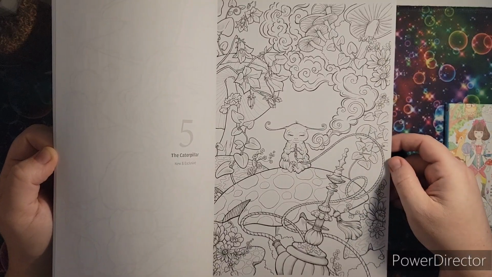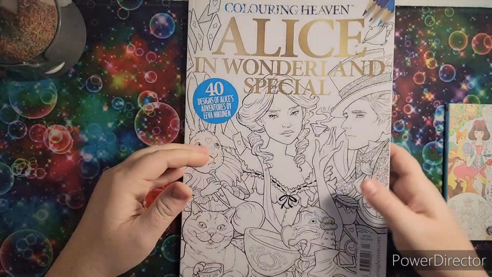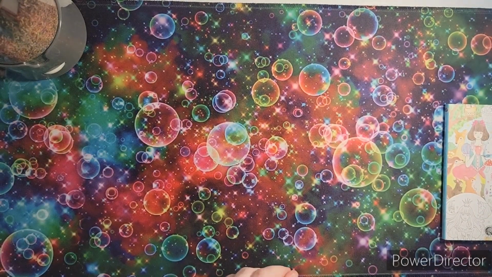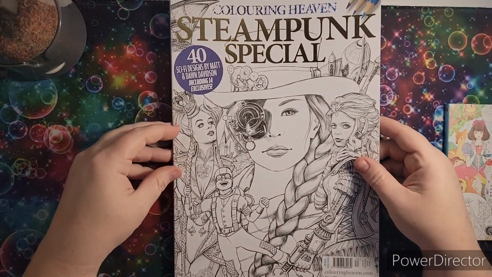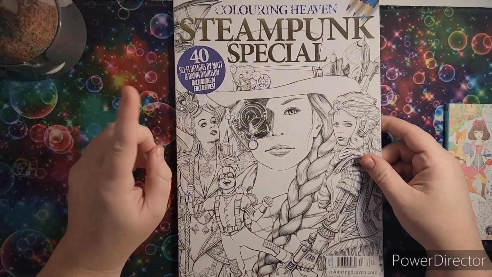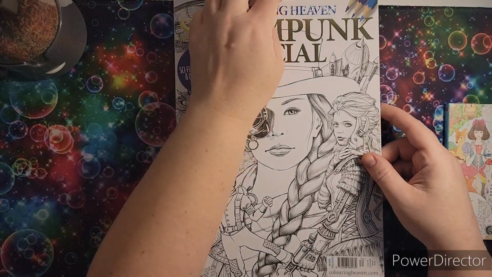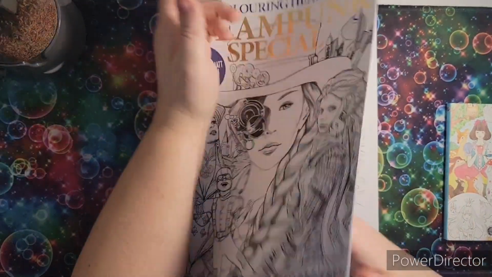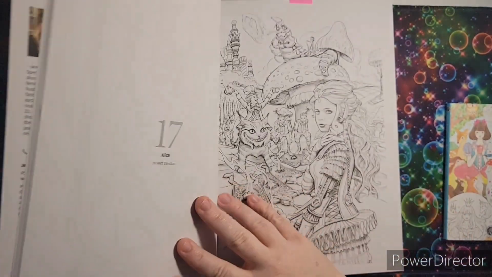There's the caterpillar. That one would be a good one. I like that one. In the Steampunk special by Matt and Dawn Davidson, there's a really good one for those that are brave.